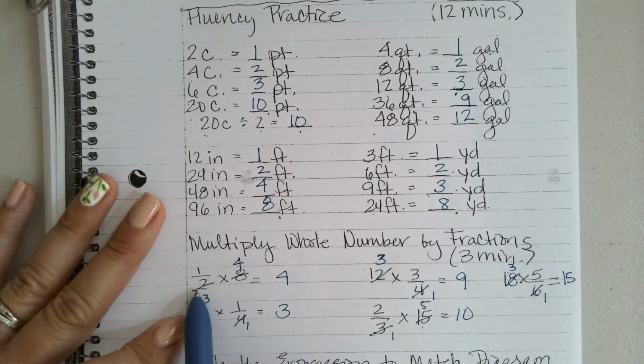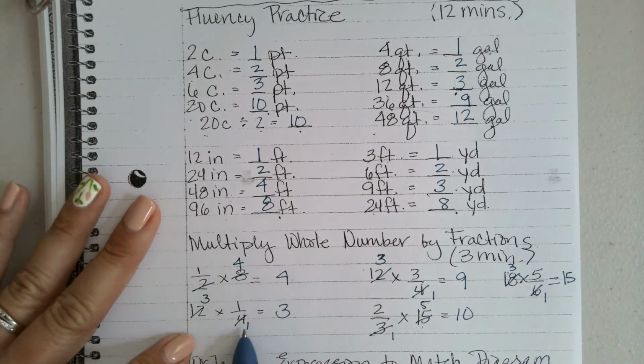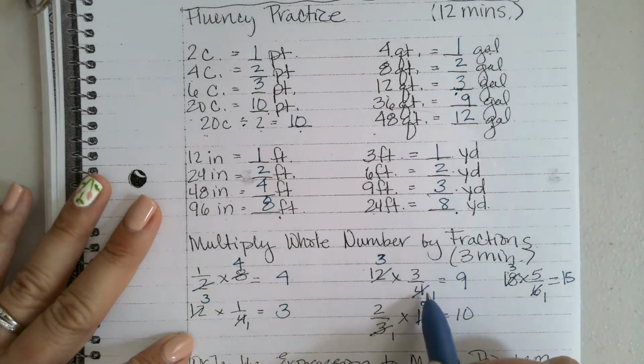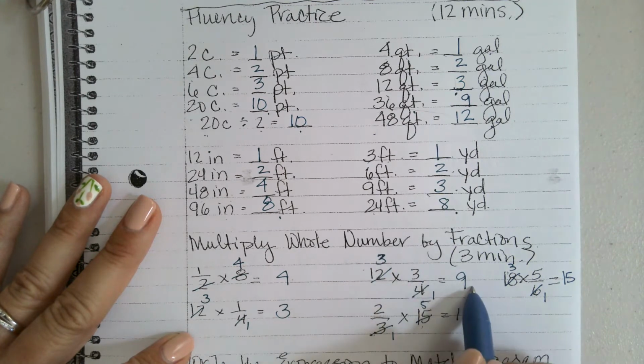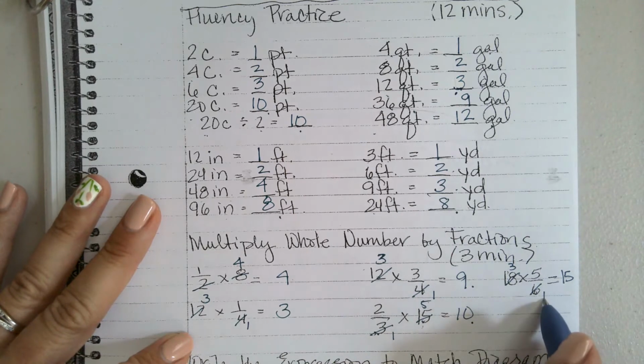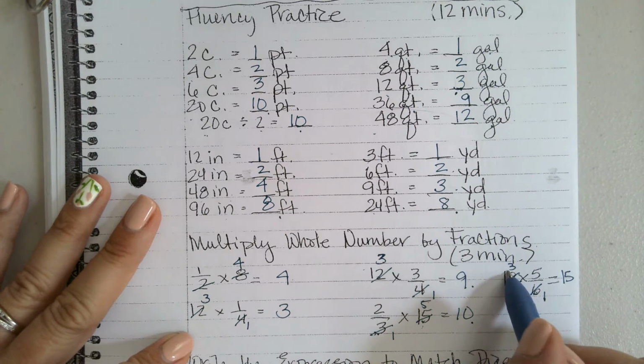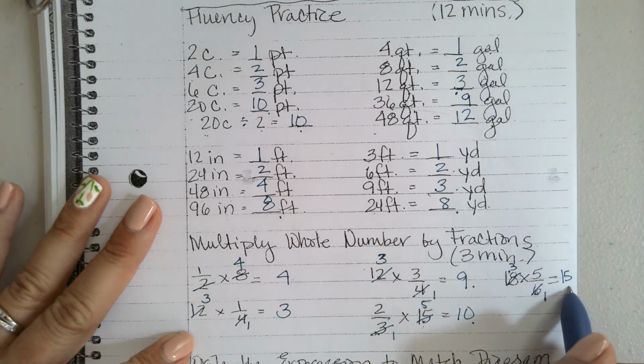I cross cancel. 2 goes into 2 once. 2 goes into 8, 4. 1 times 4 is 4. Then 4 goes into 4 once. 4 goes into 12 3 times. 3 times 1 is 3. 4 goes into 4 once. 4 goes into 12 3 times. 3 times 3 is 9. 3 goes into 3 once. 3 goes into 15 5 times. 2 times 5 is 10. And then 6 goes into 6 once. 6 goes into 18 3 times. 3 times 5 is 15.